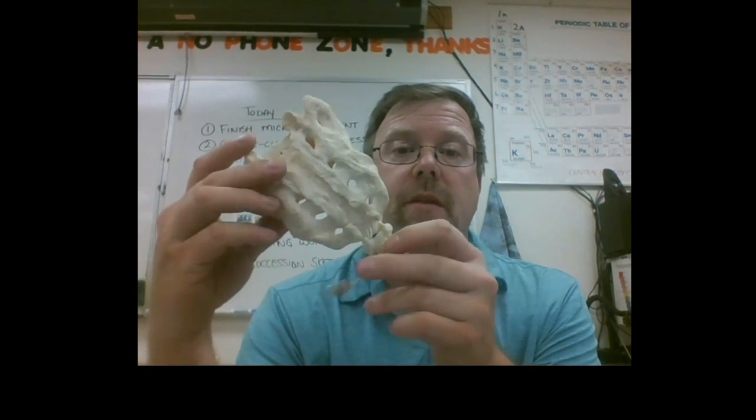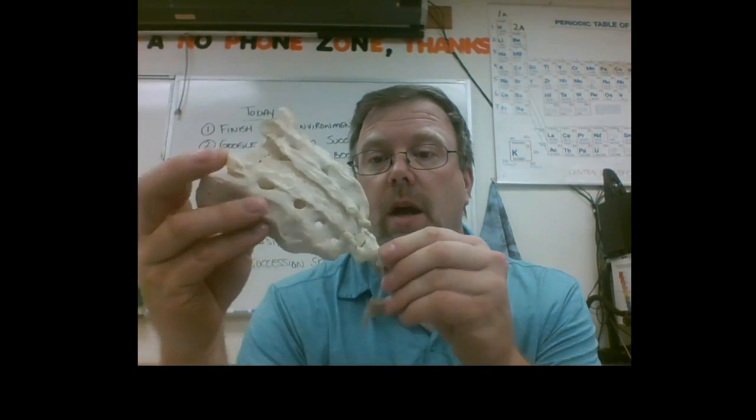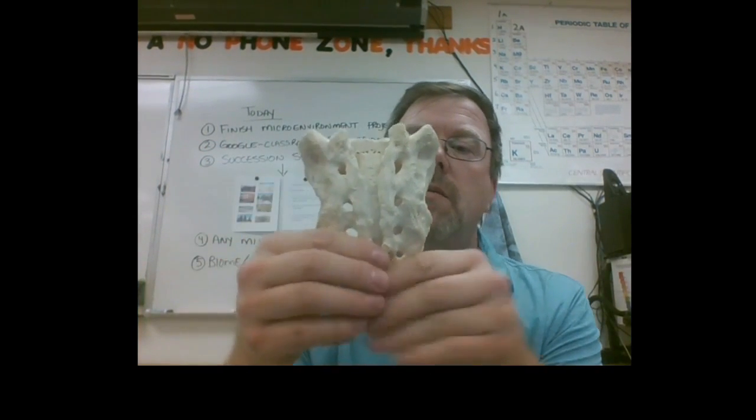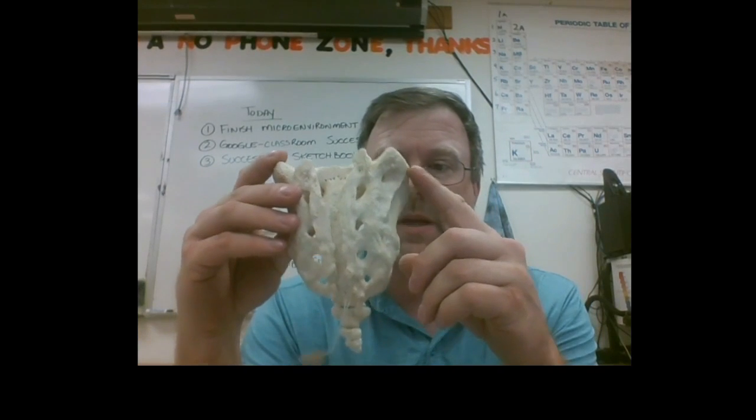Okay, we're not quite done with the vertebral column because we have to talk about the end of it, the sacrum and the coccyx. And so a lot of people think that the sacrum and the coccyx are, I guess, part of the pelvis, but they're part of your vertebrae. So the sacrum is this big top part, and it's made up of 5 fused vertebrae. So you can count, if you turn it over, there's 1, 2, 3, 4, 5 fused vertebrae.